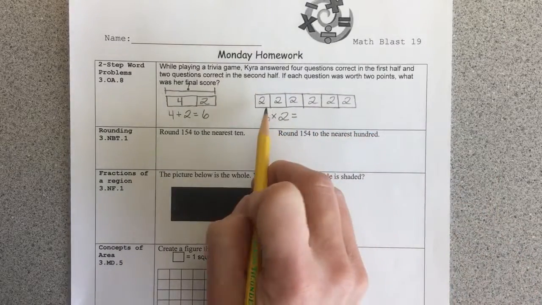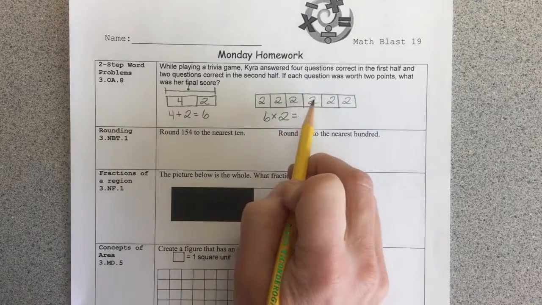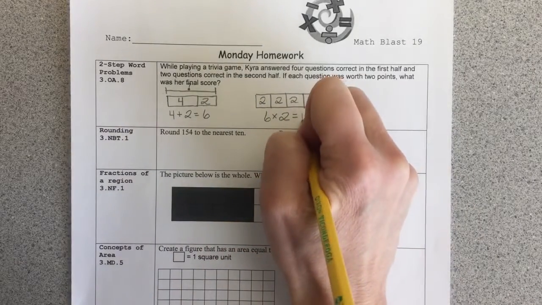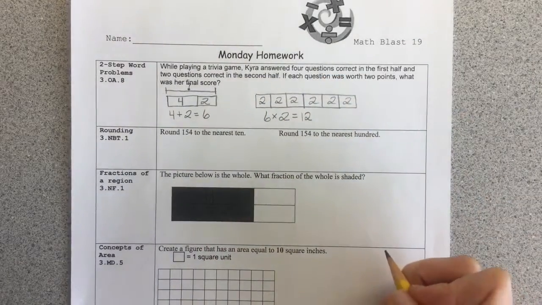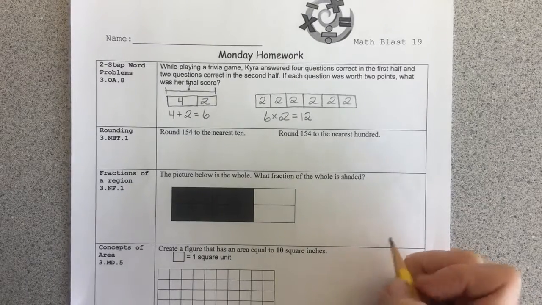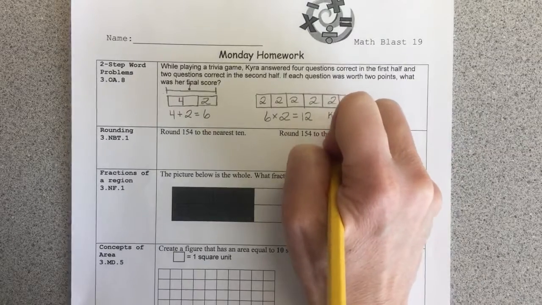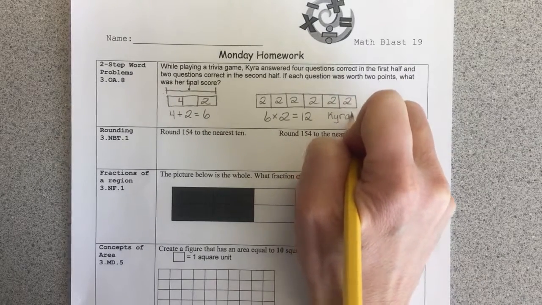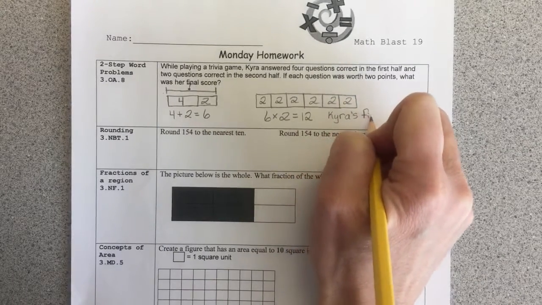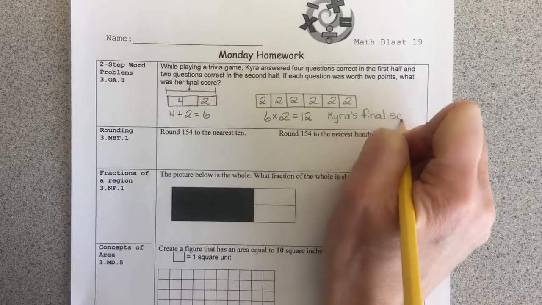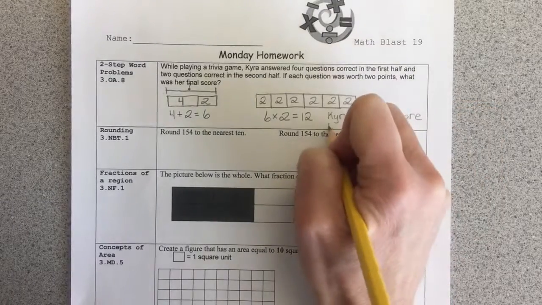We can figure it out by skip counting. 2, 4, 6, 8, 10, 12. 6 times 2 equals 12, and that 12 is representing points. So I'm going to write a word sentence. Kyra's final score was 12 points.